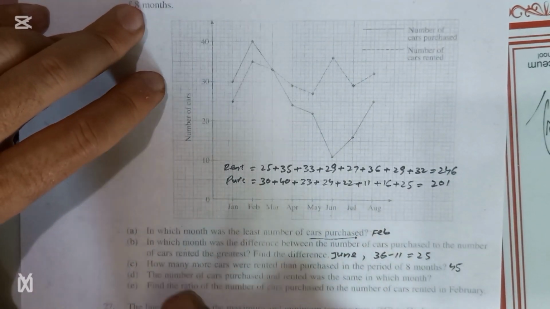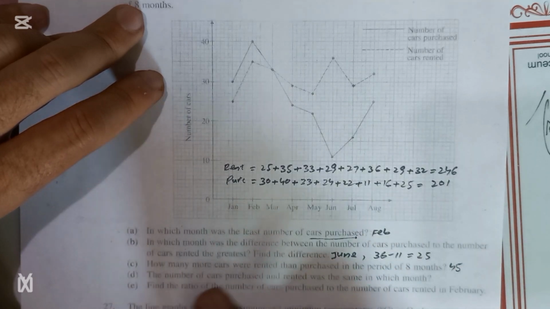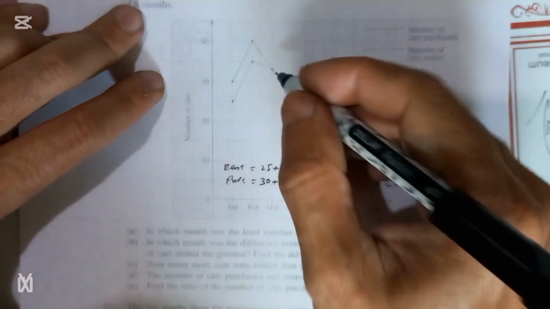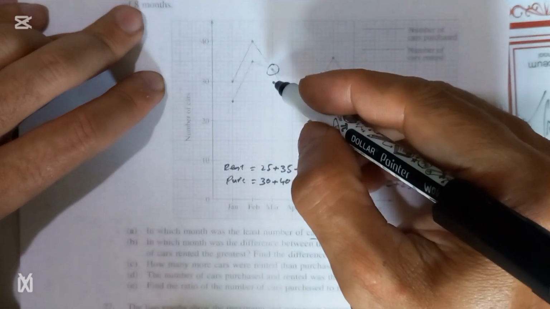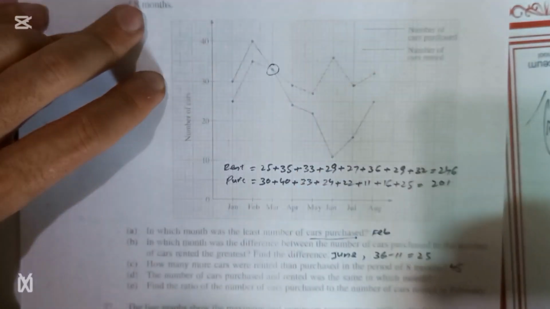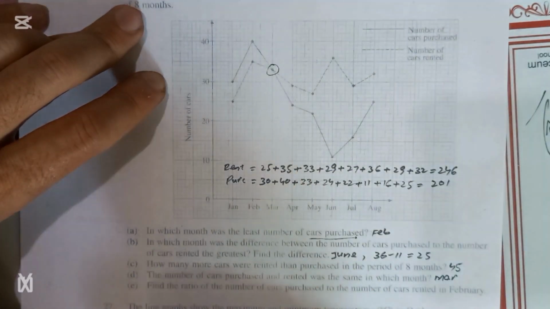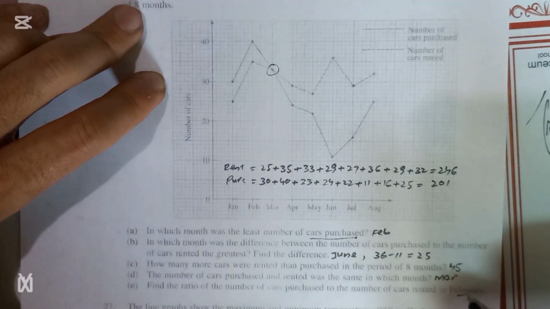The next requirement is: the number of cars purchased and rented was the same in which month? This is the point at which the purchased and rented cars are the same, and this is the month of March. Final requirement is: find the ratio of the number of cars purchased to the number of cars rented in February.